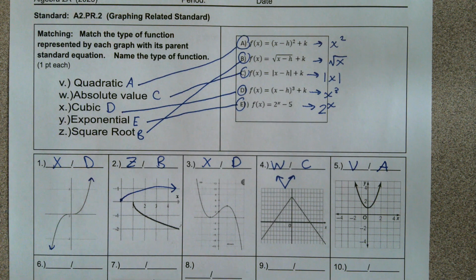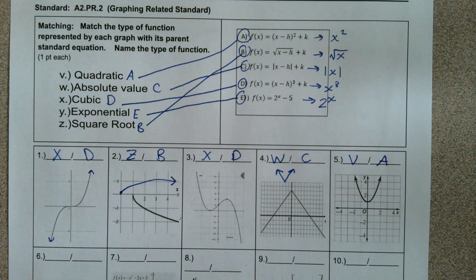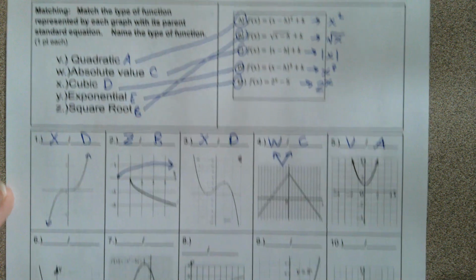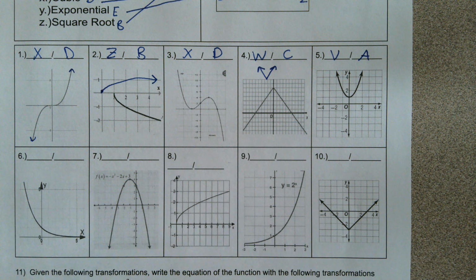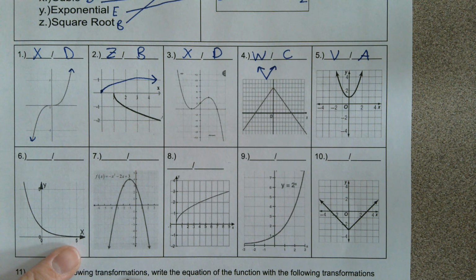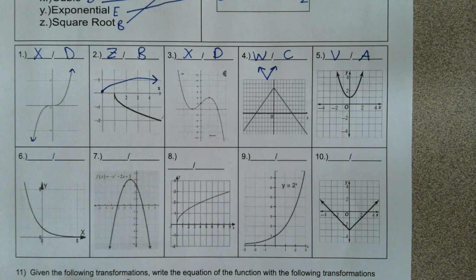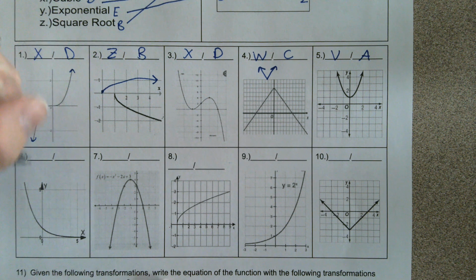Reminder, we did a matching activity with these graphs early on in the unit, so if you want to pull that out just for reference to help jog your memory here, you can do that. I'm going to do this 5 more times. Okay, this one. This is an exponential function. You could mistake it for a square root, but it really flattens out here on the x-axis, so this is exponential. So we're going to use letters Y and E.